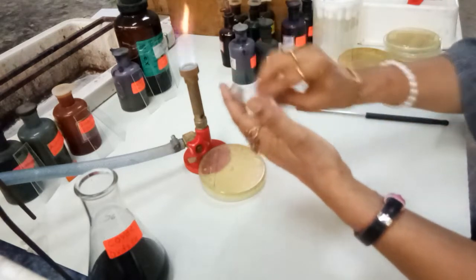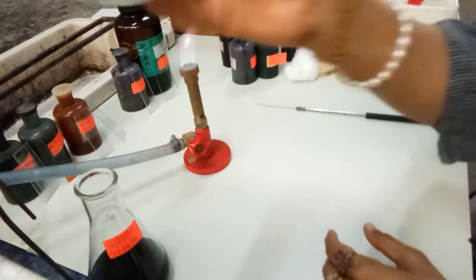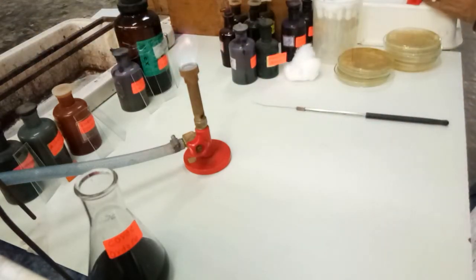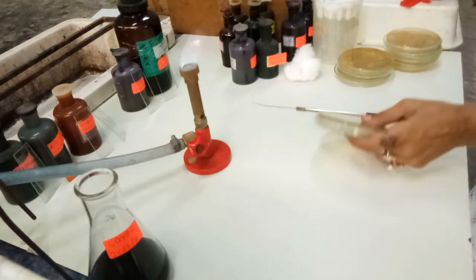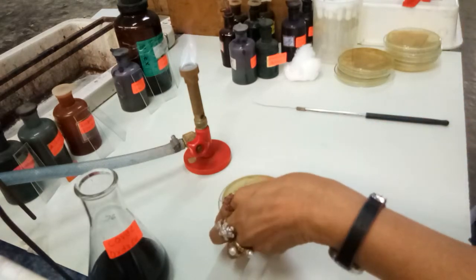So now the colony will be more clearly visible. I will keep it in the sunlight and try to see the colony. Now I will write down the colony characteristics in my record.